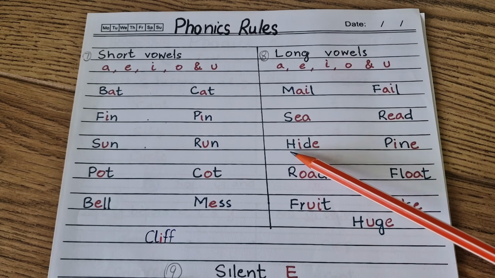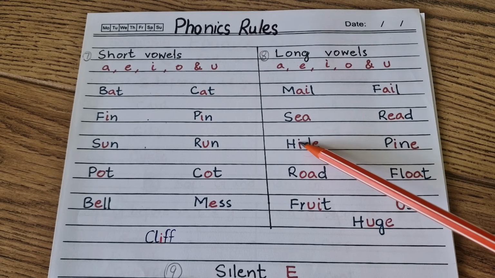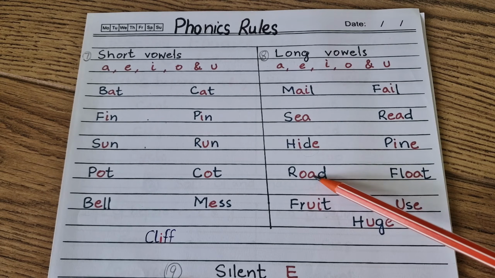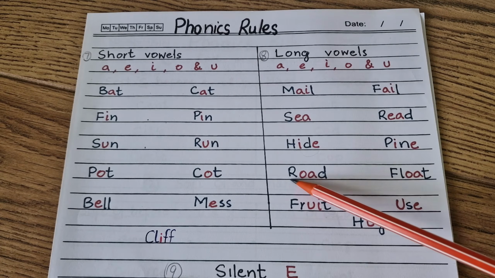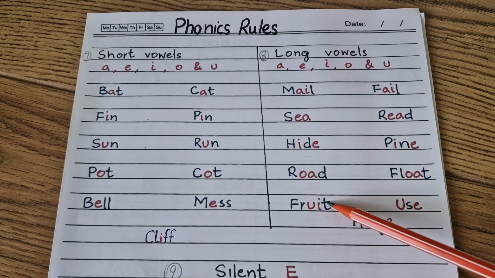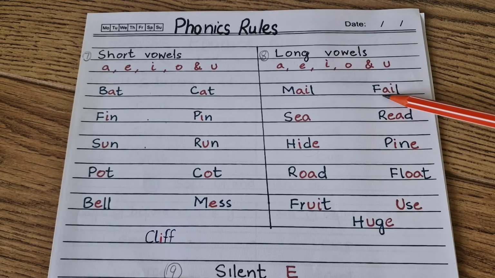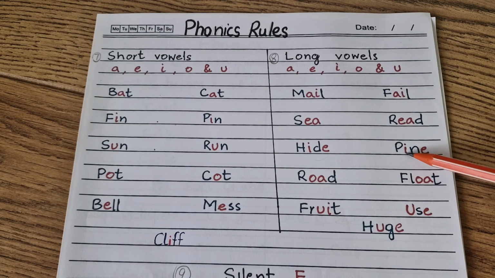Hide. The other remains silent. We will use only the first vowel sound. Road. The second vowel remains silent. Fruit. Here I is silent. Fail. Read. In this word, A is silent. Pine.